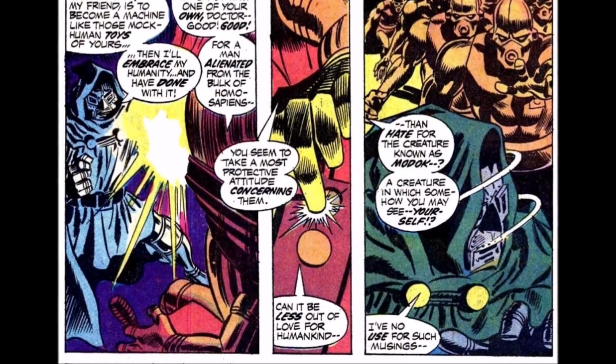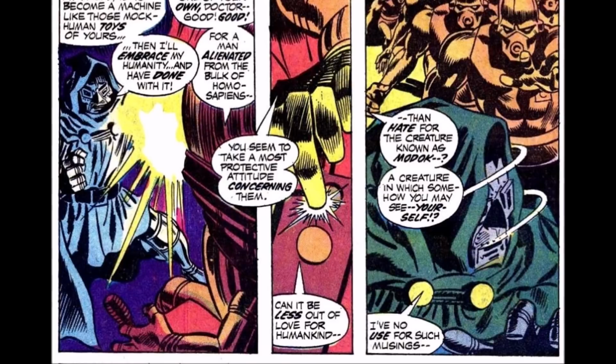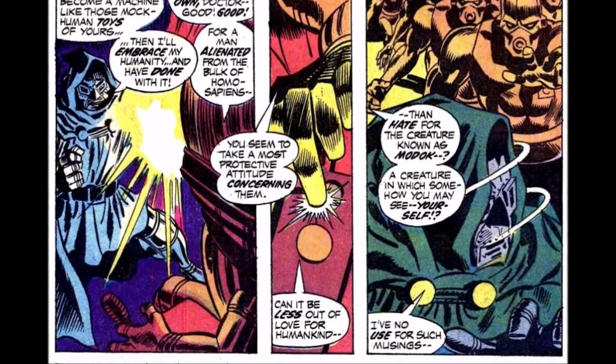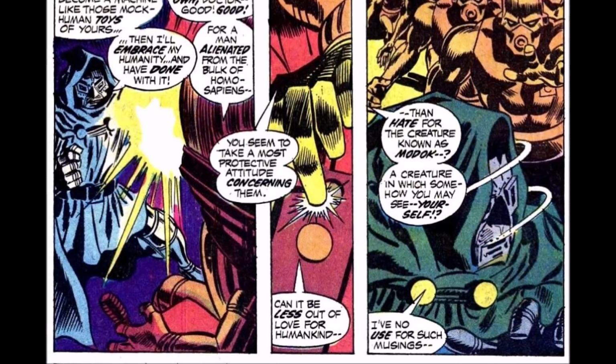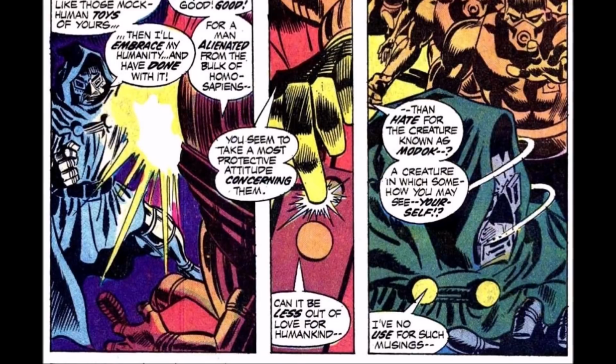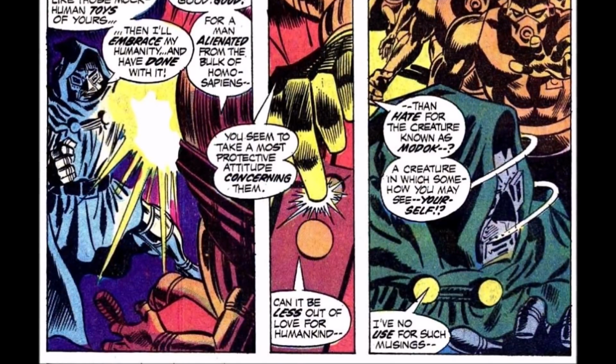Granted, Doom has only had at this point a handful of appearances of such bots at this time, but it makes MODOK's next words ring so much more true, and I do mean only a handful. I looked it up and it's 5. MODOK stipulates that perhaps the reason why Doom hates MODOK is because he sees so much of himself in MODOK.